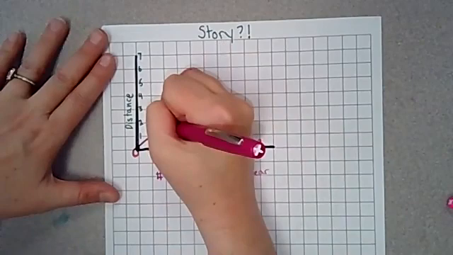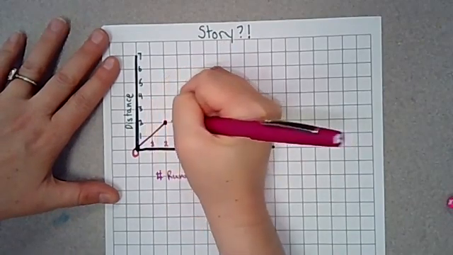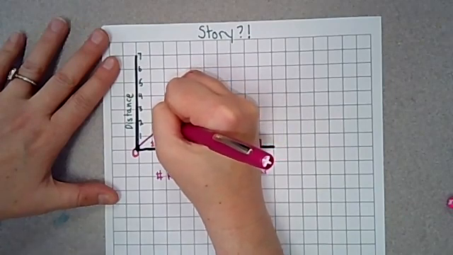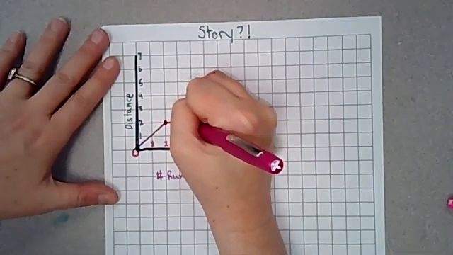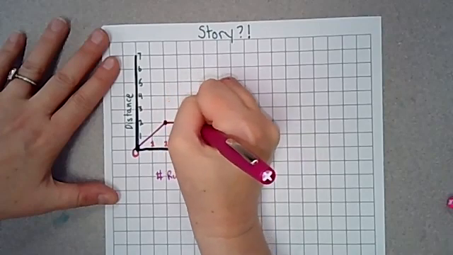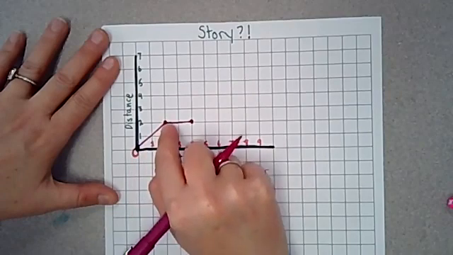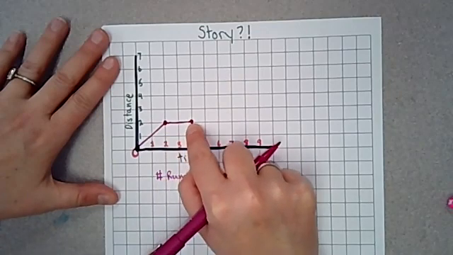Okay, but then she hears something. She freezes, and from 2 seconds to 3 seconds and 3 seconds to 4 seconds, she does not move. Okay, so right here, she was walking at a constant rate and then she froze. She did not move. And then she saw it.